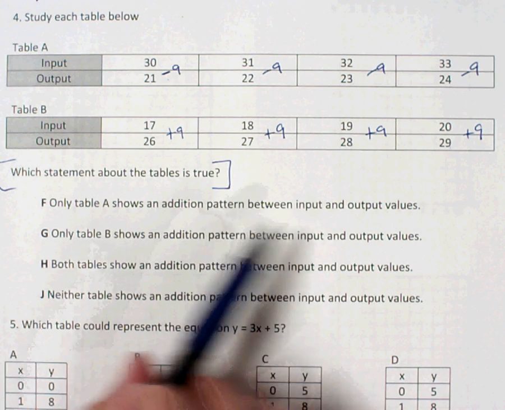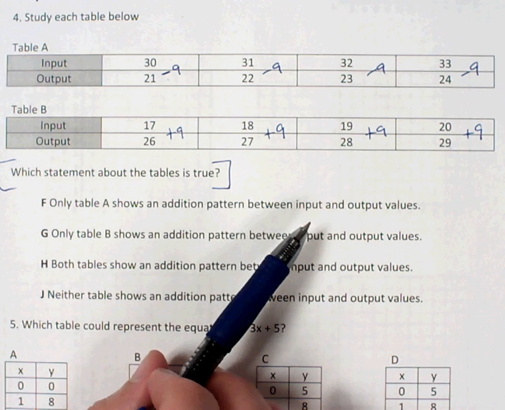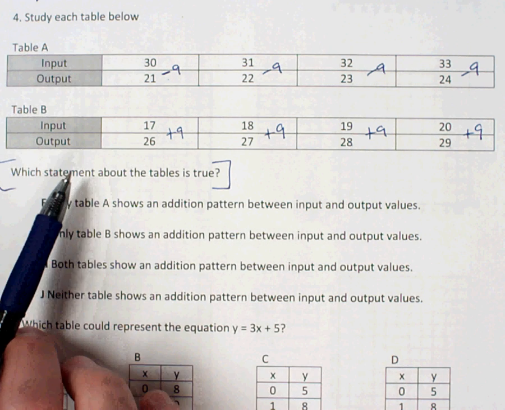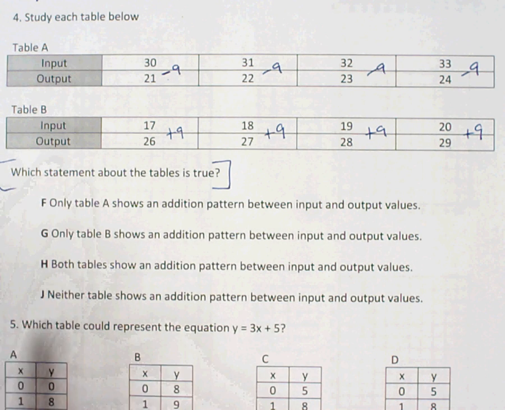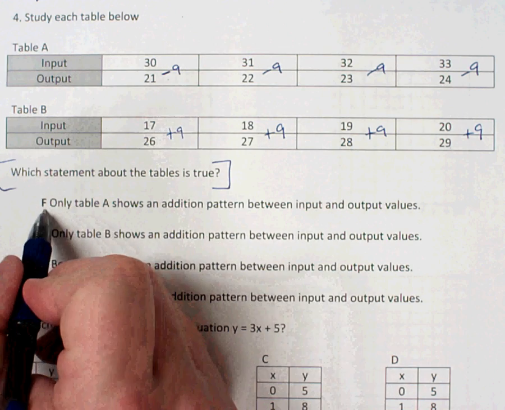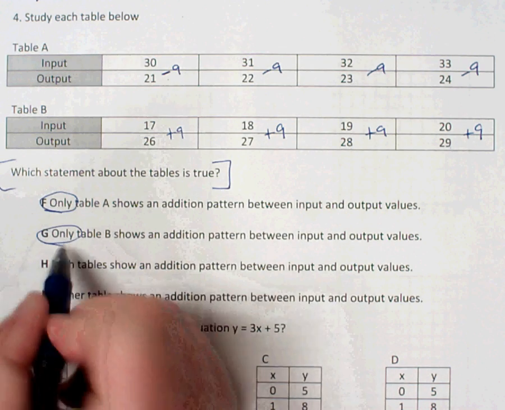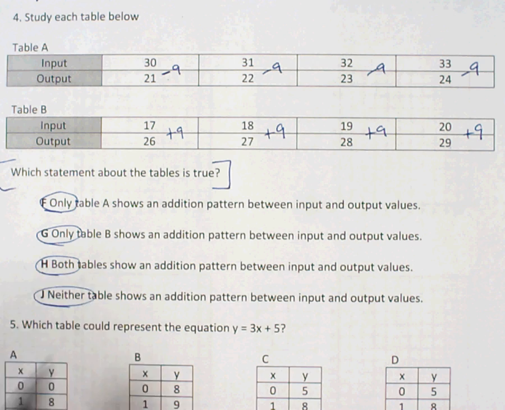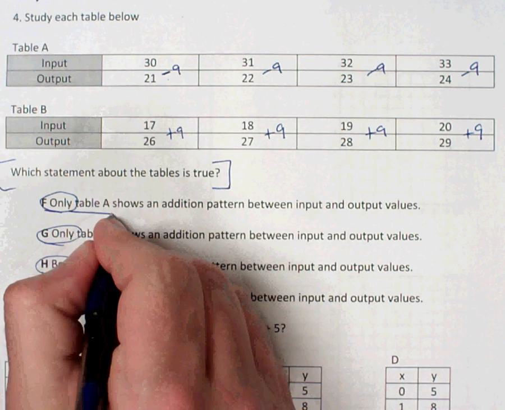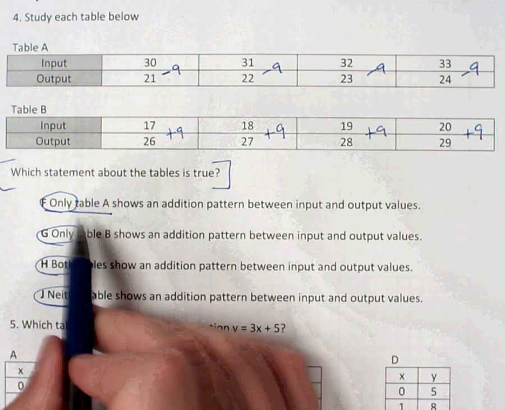So now I have to look through and figure out which one of these statements matches what's happening for these tables. And there's a couple of keywords you want to really key in on. Only, both, and neither. So on the only, it's saying only table A is going to do something. So let's see.